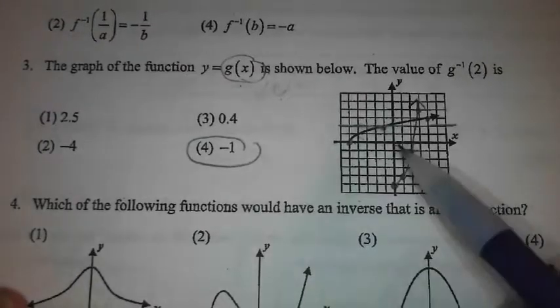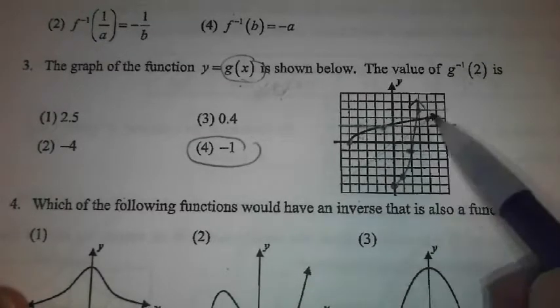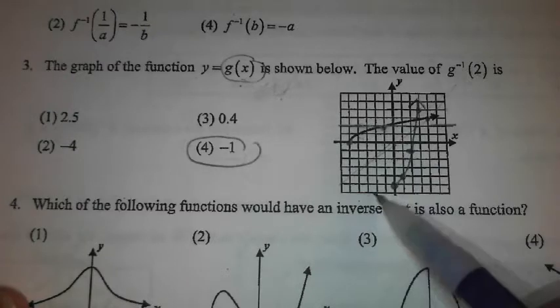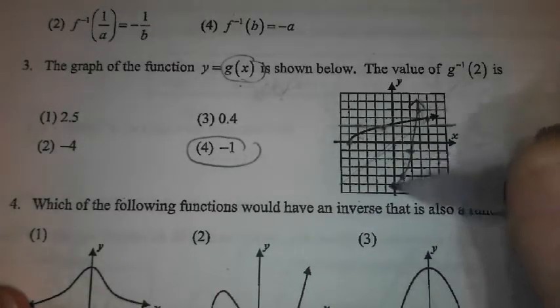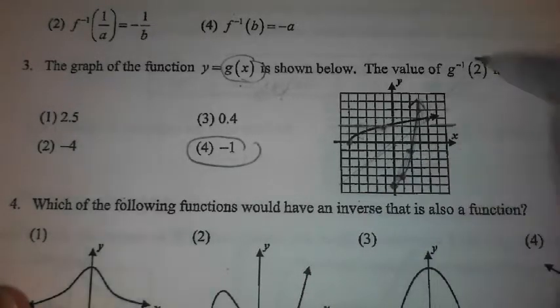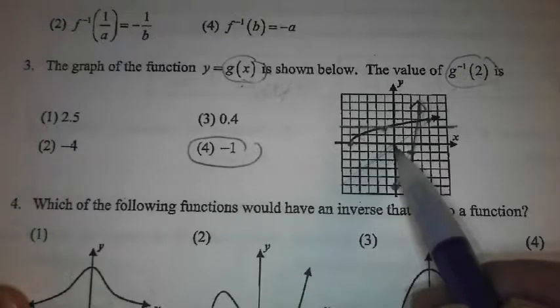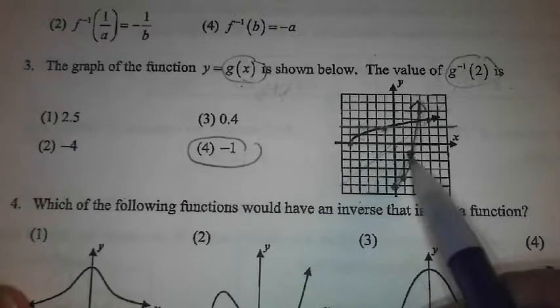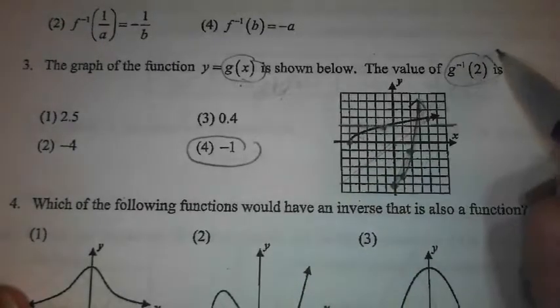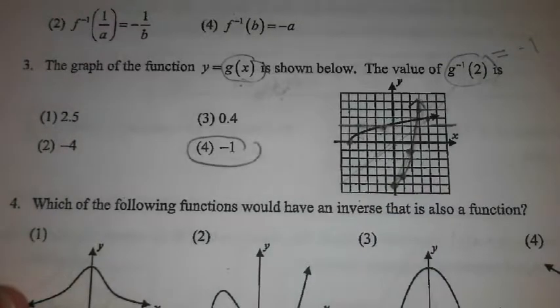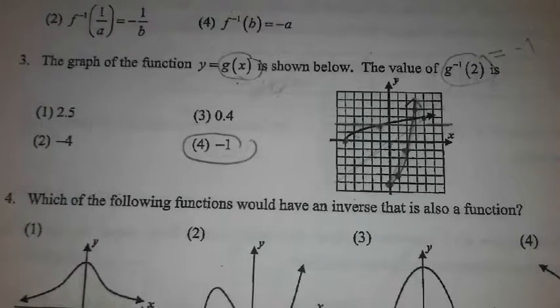First of all, do we see the reflection over that line? Okay? But now that I have h, or g inverse rather, now I can look at what is the y coordinate of, it would be 2 comma what? And if I go over 2 comma -1 would be the output. Does that make sense? So kind of showed you that in both respects there.